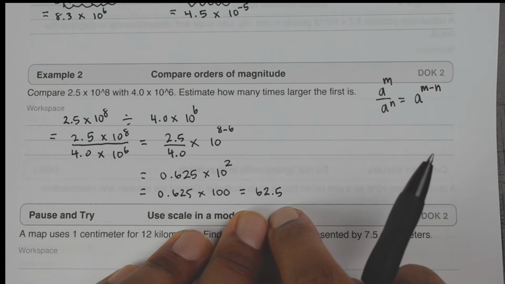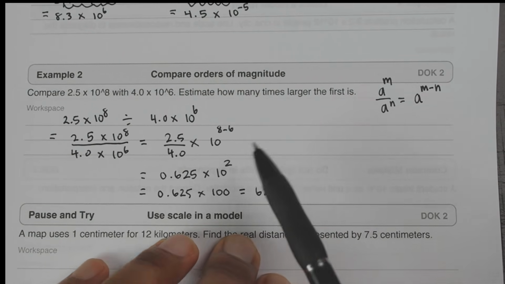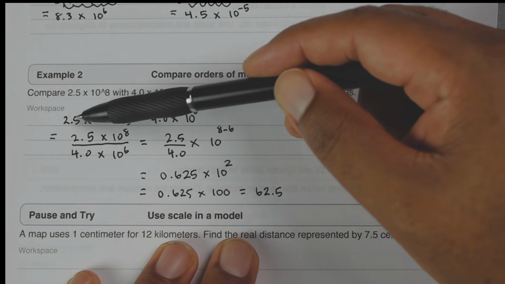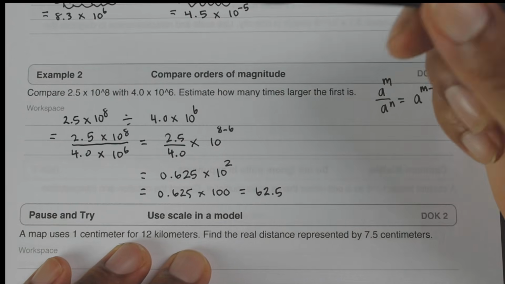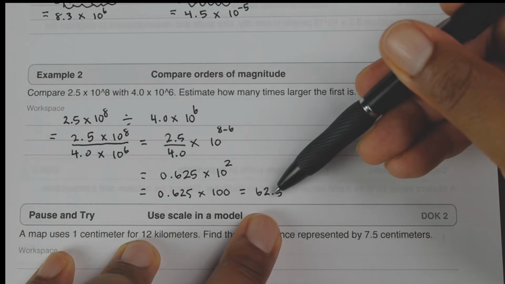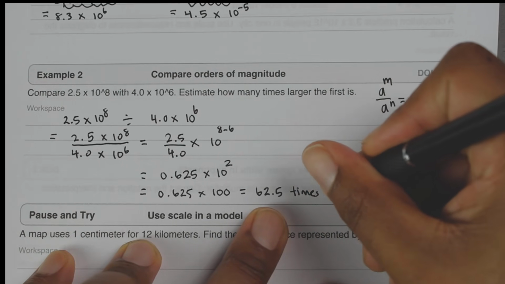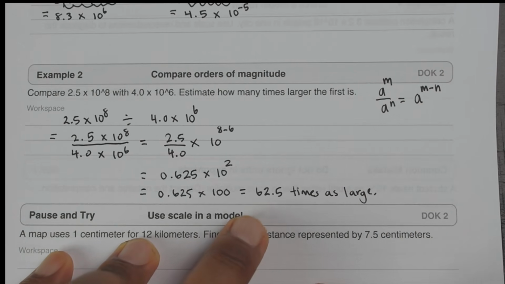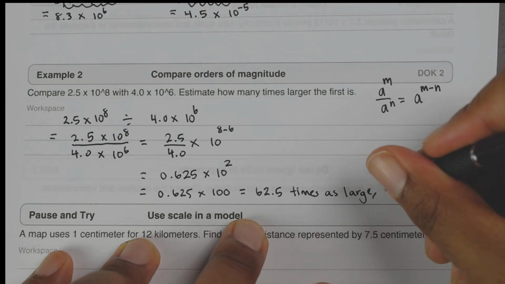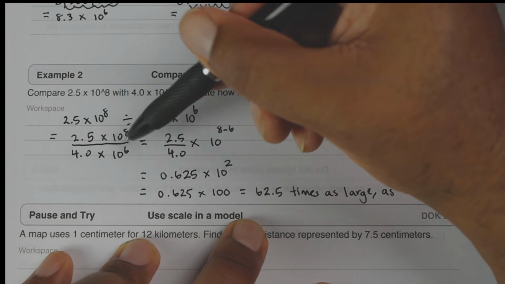62.5. So what we have to do is say essentially that 2.5 times 10 to the eighth is approximately 62.5 times as large as this value.